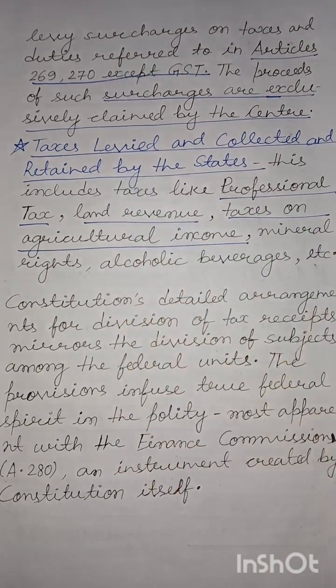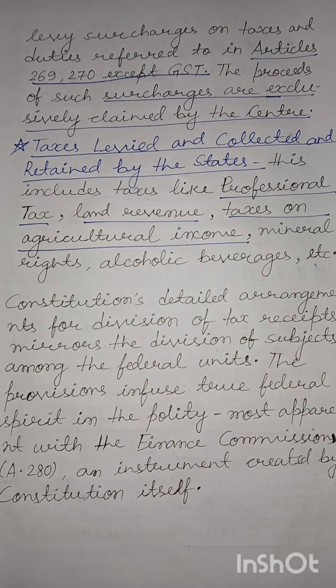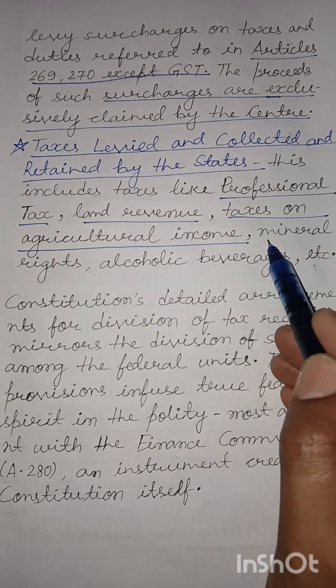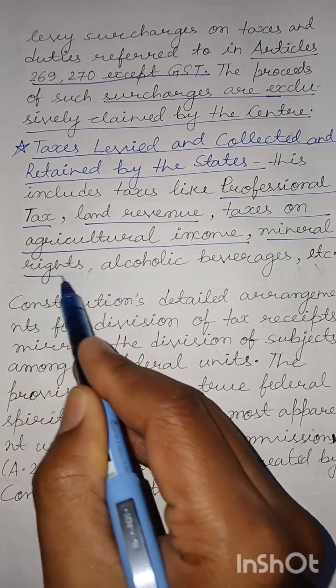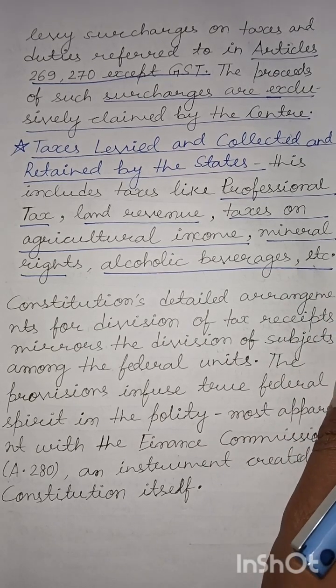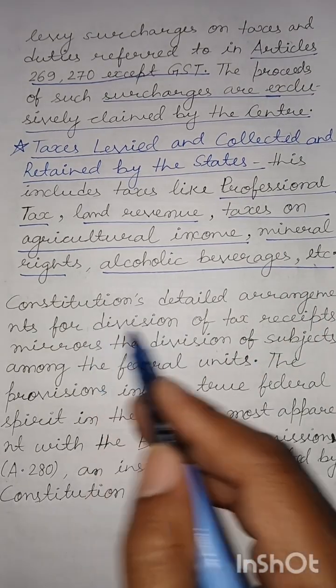But taxes on agricultural income would be levied by the states and entirely appropriated by the states. Mineral rights, alcoholic beverages, etc. come under the tax jurisdiction of the states solely.